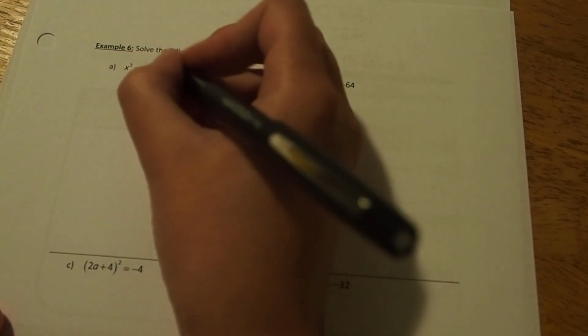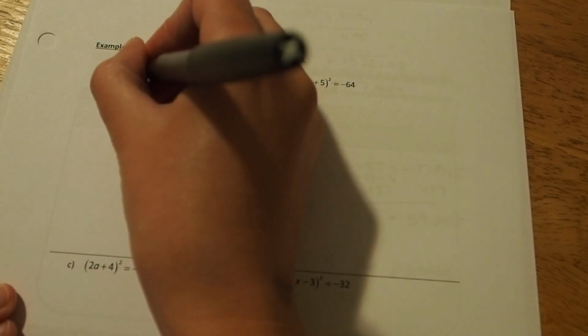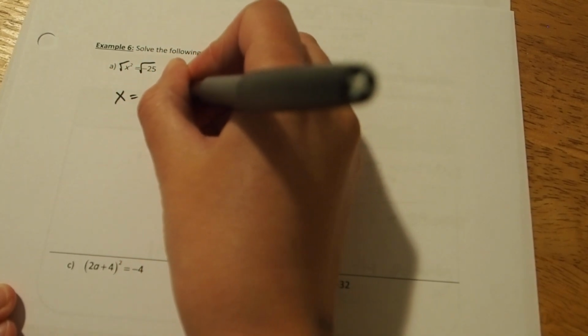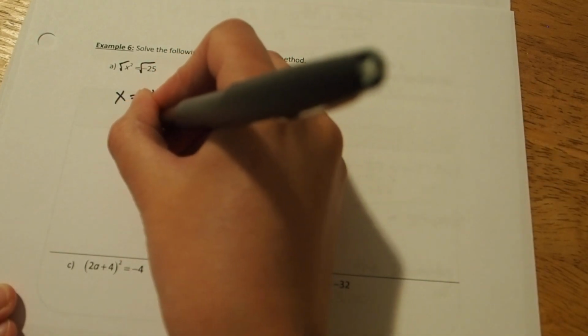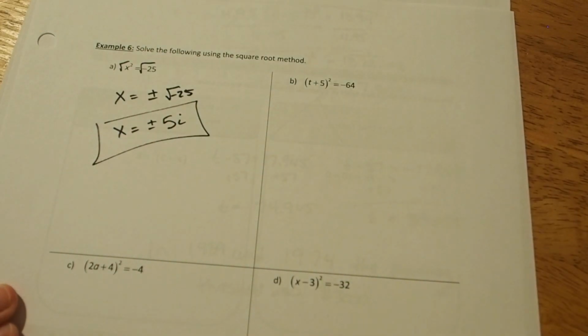Okay, so first one, x squared equals negative 25. X is already by itself, so we're going to square root both sides. That gives me x equals plus or minus the square root of negative 25, which we know comes out as 5i. So I have plus and minus 5i for the two solutions.